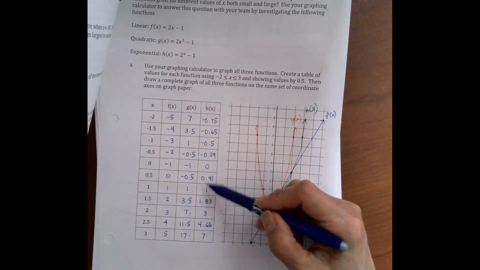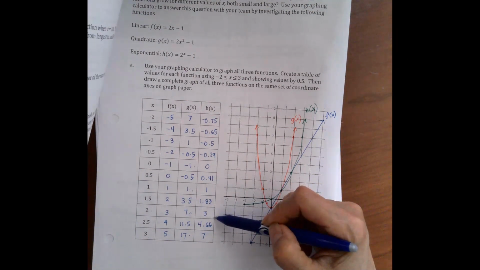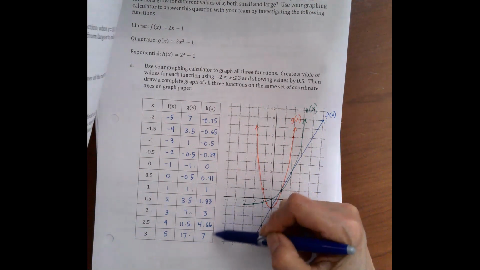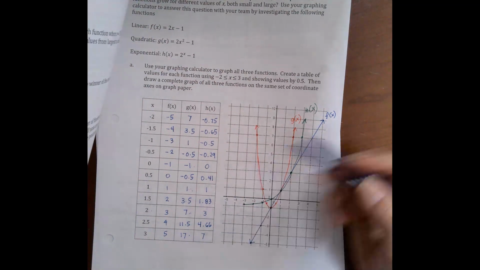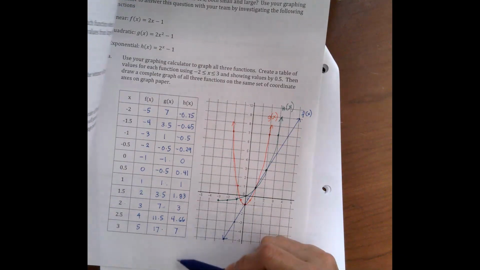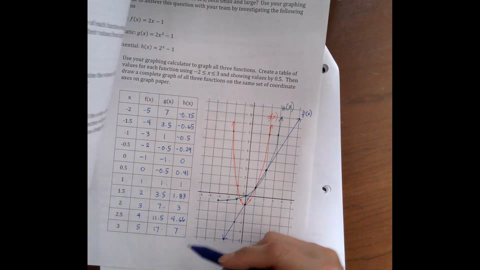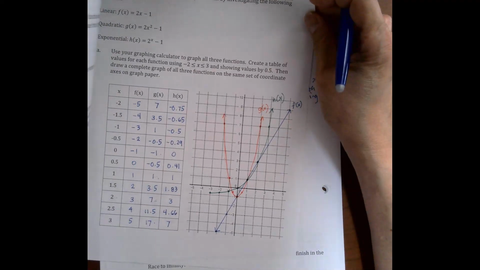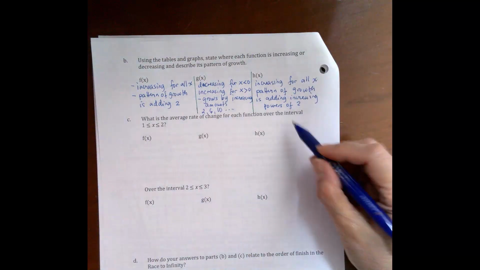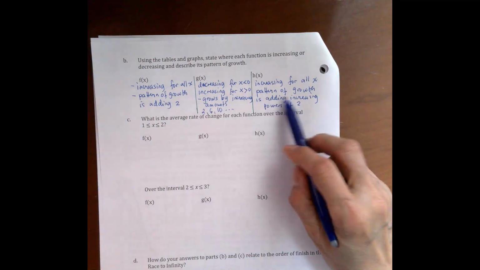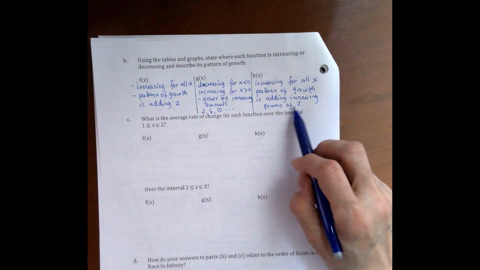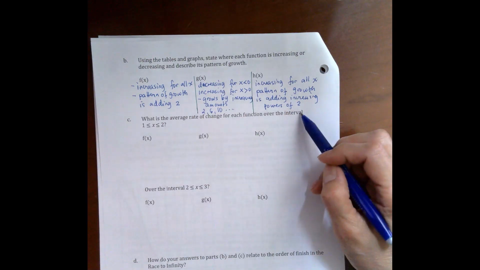So the increase from 1 to 3, that's 2. From 3 to 7, that's 4. So because of 2 times 2, the next one will be an increase of 8, because 2 times 2 times 2 would be 8. So that's why the pattern of growth is adding the increasing powers of 2.